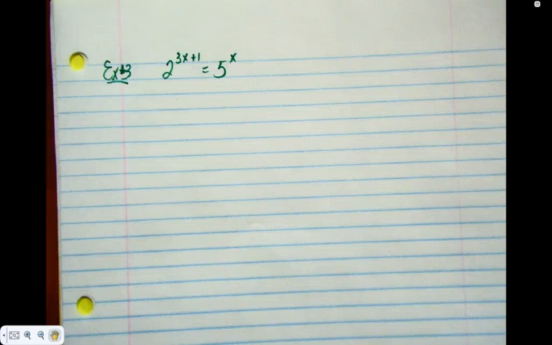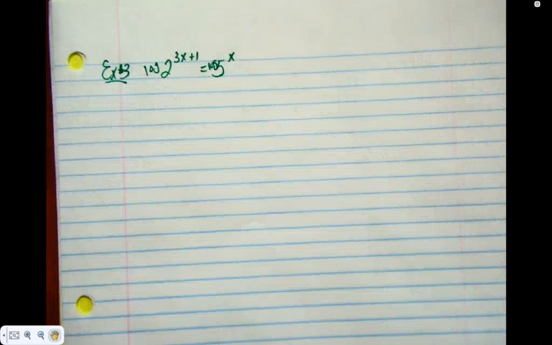Step number 1. What do we do first? So here's how I cheat. I literally just tuck it into the question because I'm too lazy to rewrite it. Because I know right away I'm going to be dropping those exponents anyway.